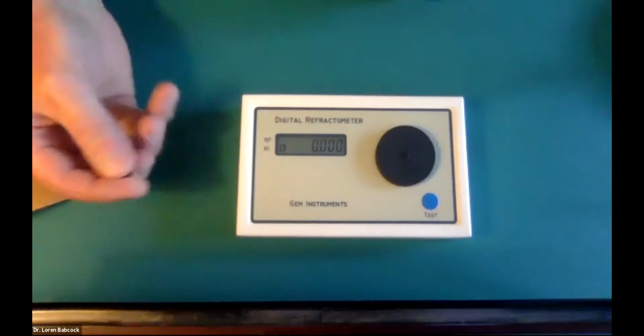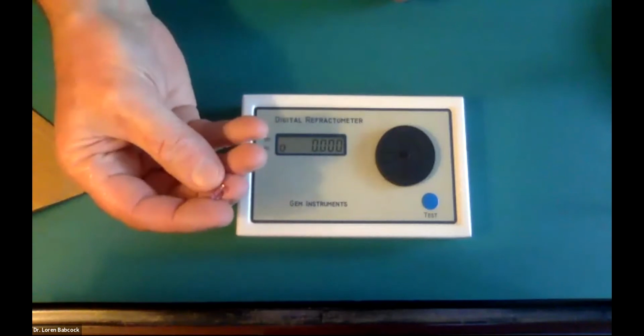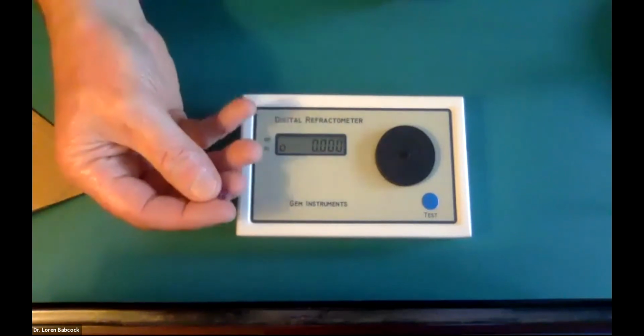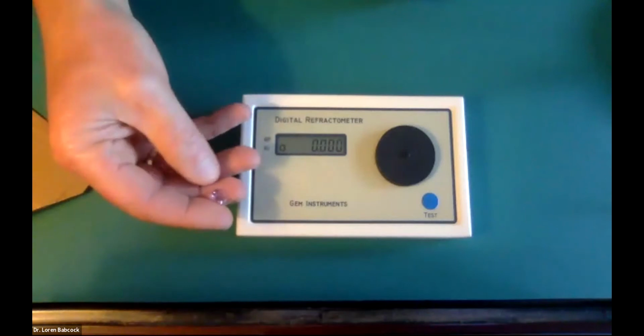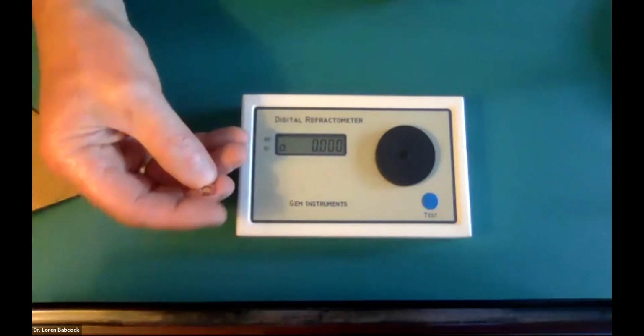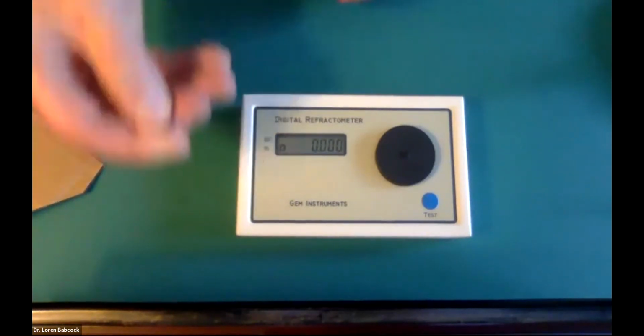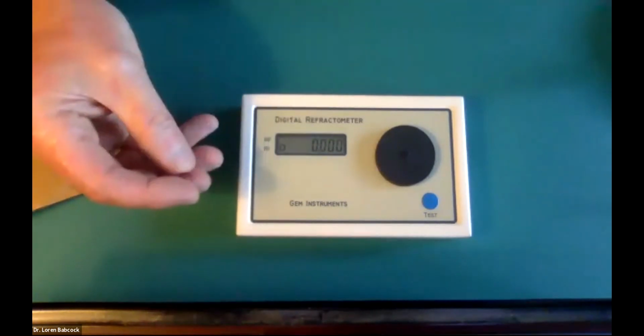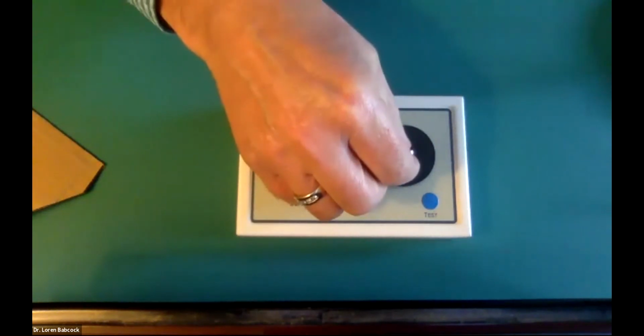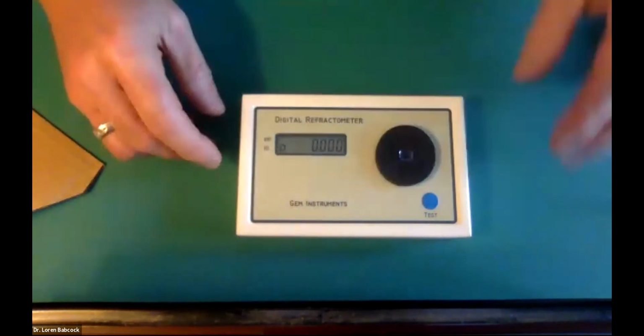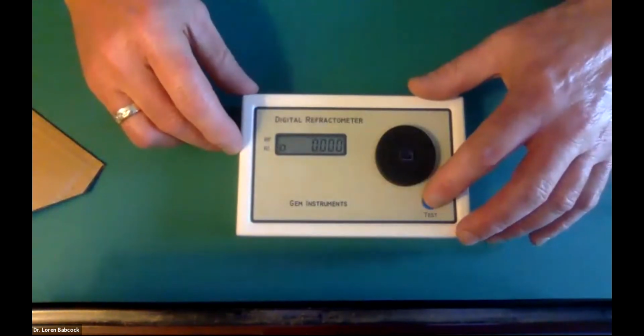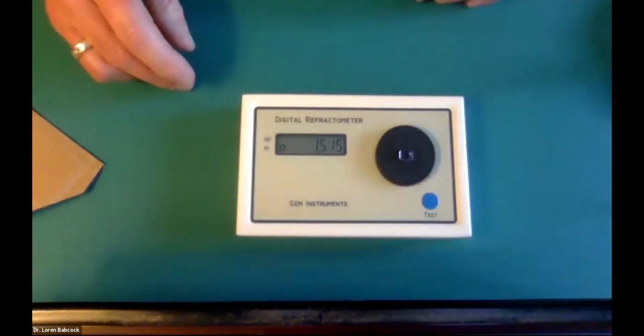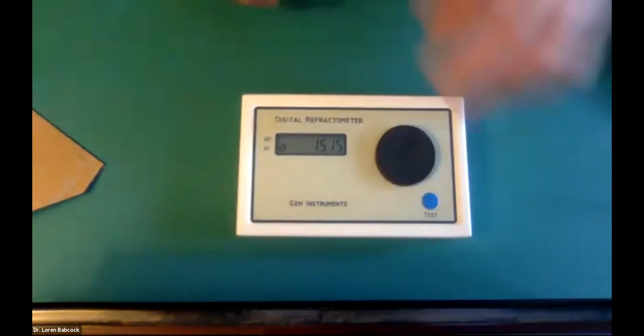Okay, so I have a sample here that I'm going to test on the refractometer. This is a transparent stone. It's sort of a light purple color, and I don't know what it is, or I'm going to say I don't know what it is. And I'm just going to simply put this on the beam of light that will pass through the refractometer, and then hit the test button here. And oops, I'm getting a value that's a little too low. Just a minute. The thing needs to warm up again, it looks like.